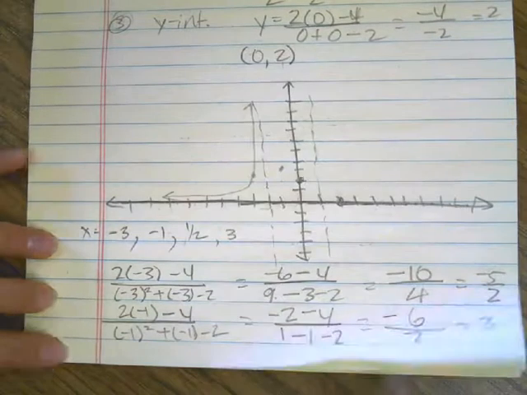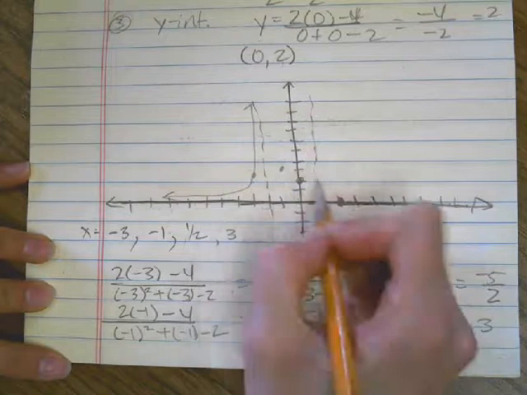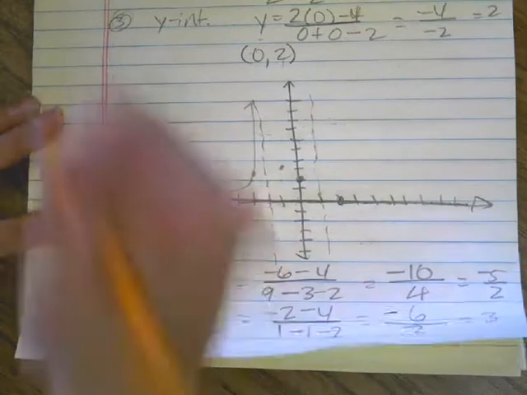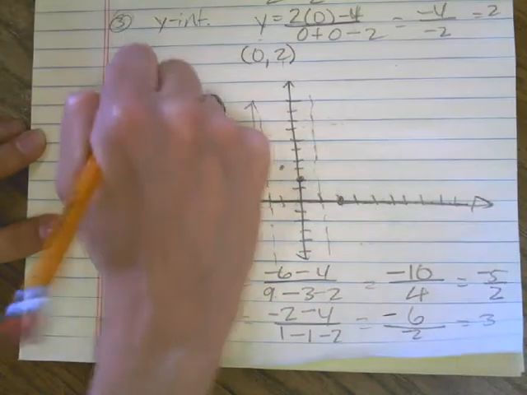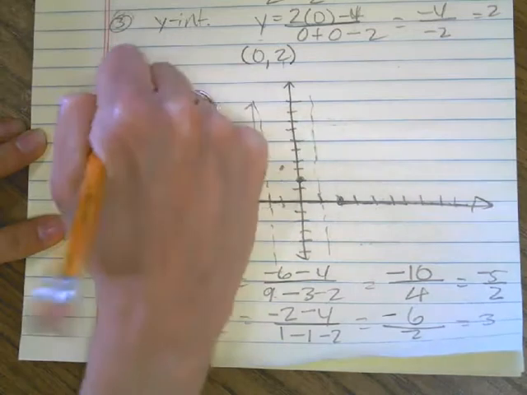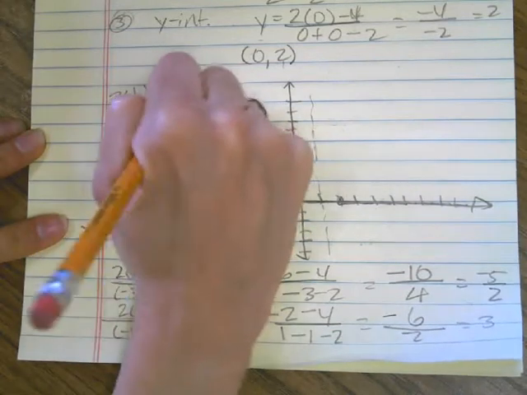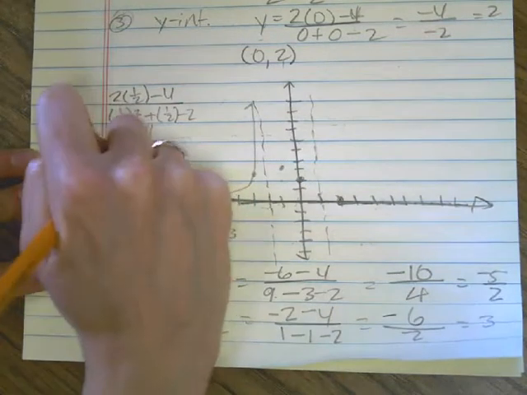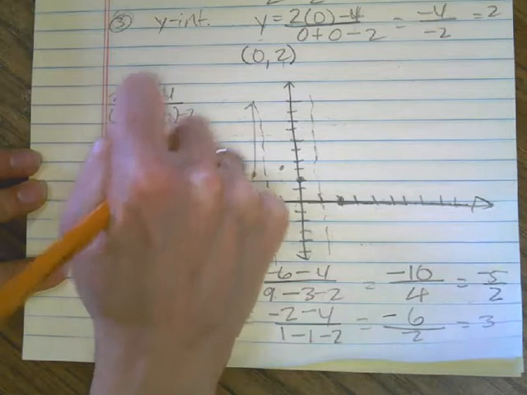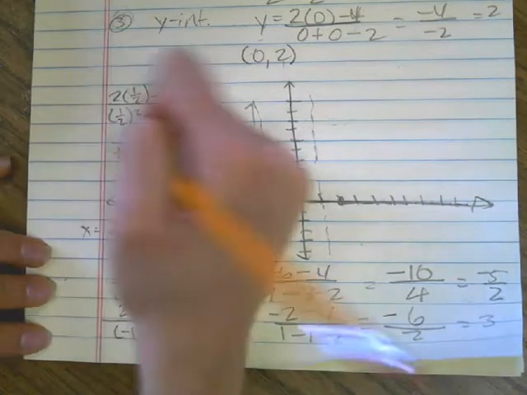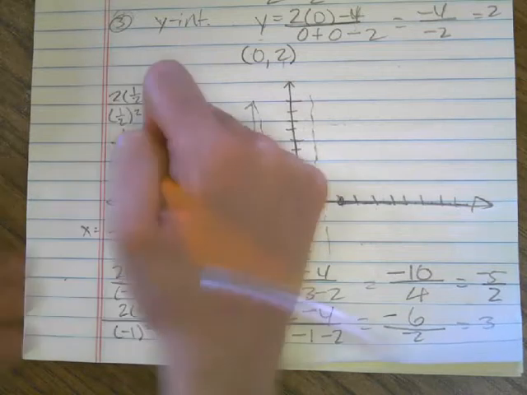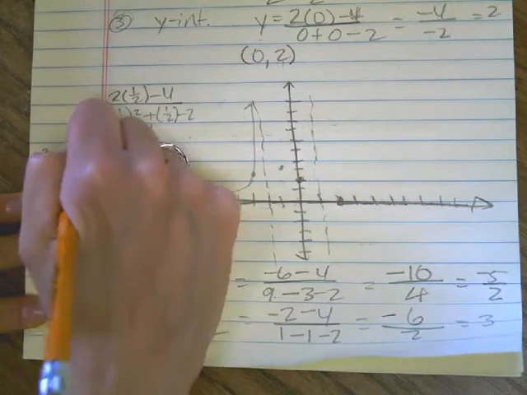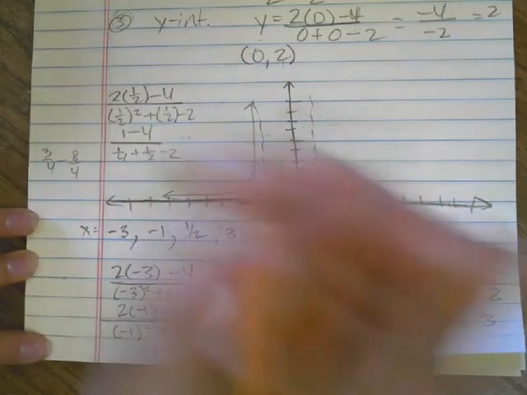For the middle one, I need 3 points. 1, 2, and I need 1 at 1/2. I'm going to plug 1/2 in. So 2 times 1/2 minus 4 divided by 1/2 squared plus 1/2 minus 2, which gives me 1 minus 4 divided by 1/4 plus 1/2 minus 2. 1/2 is the same as 2/4, so that's 3/4 minus 2, which is negative 5/4.